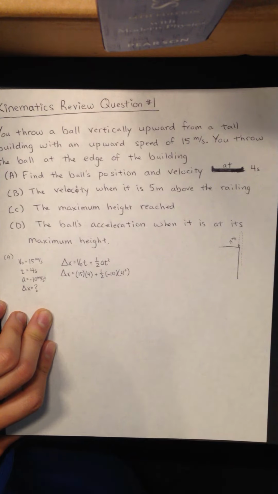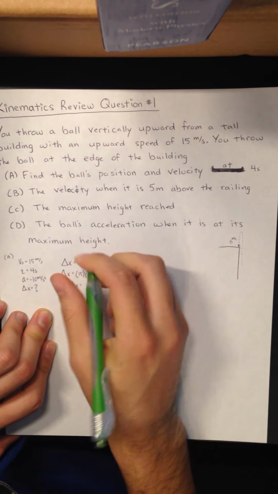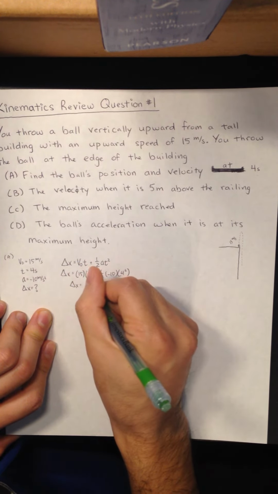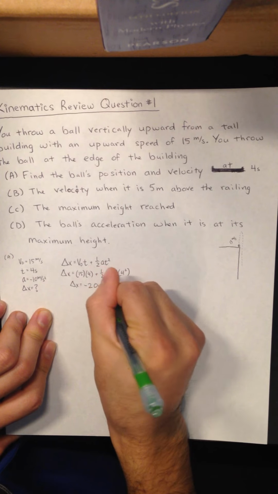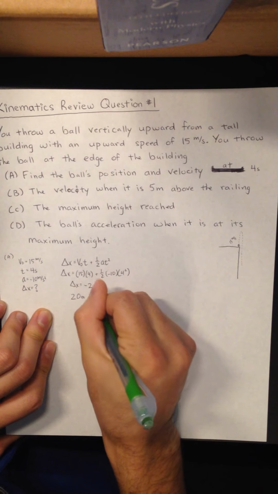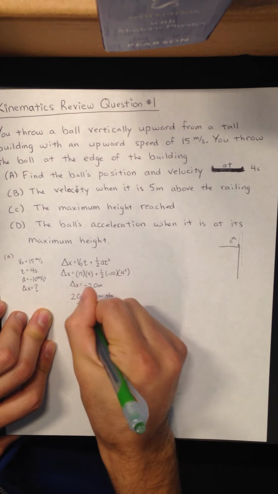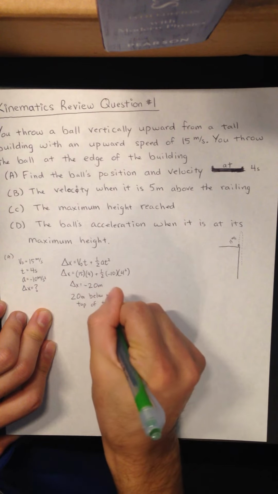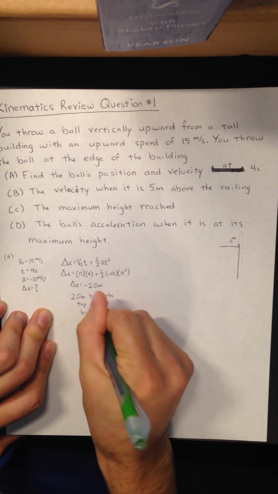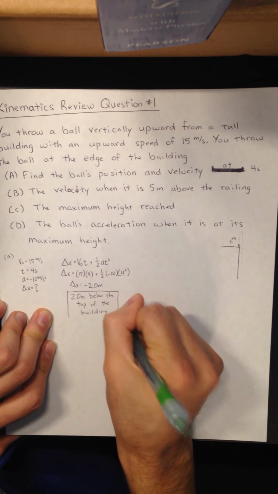You calculate this, and you get an answer of displacement equals -20 meters, or 20 meters below the top of the building. So that's the first part of A.